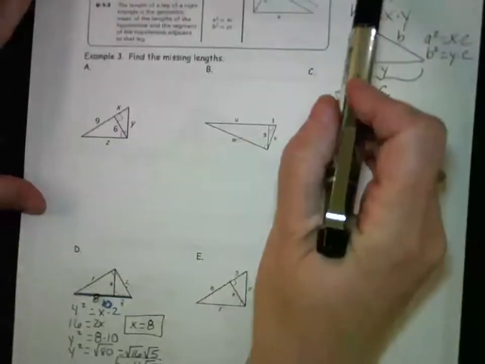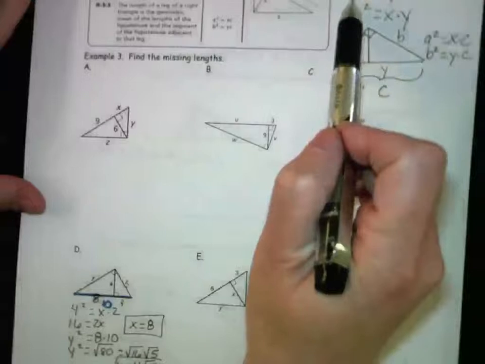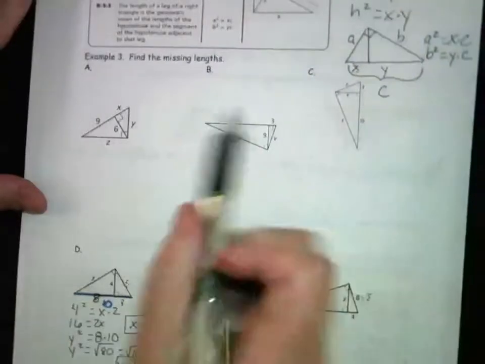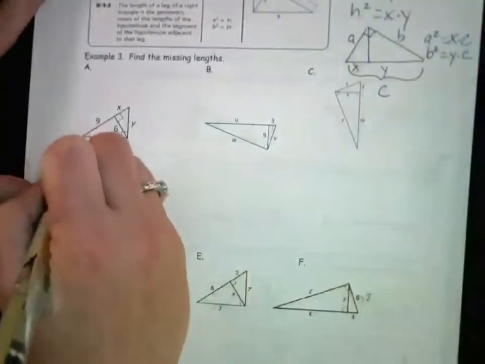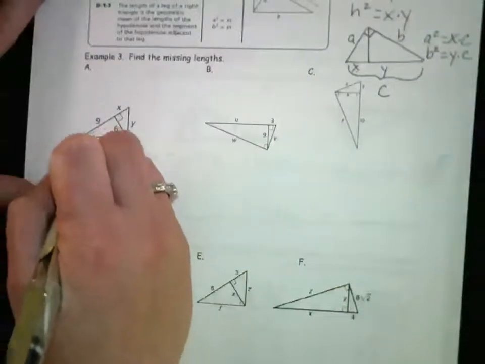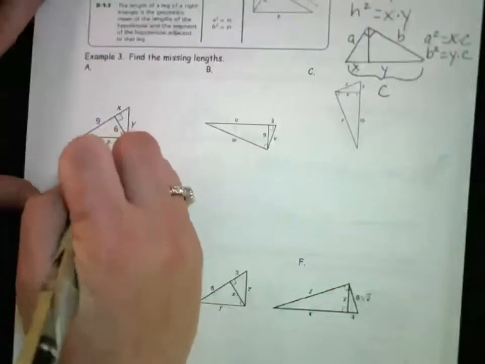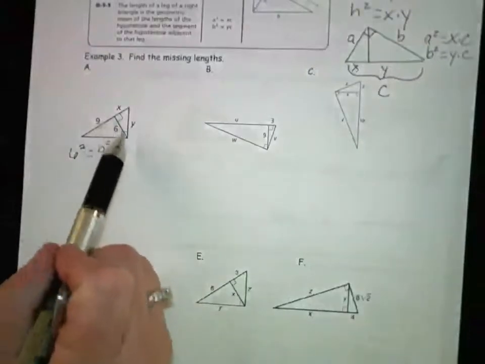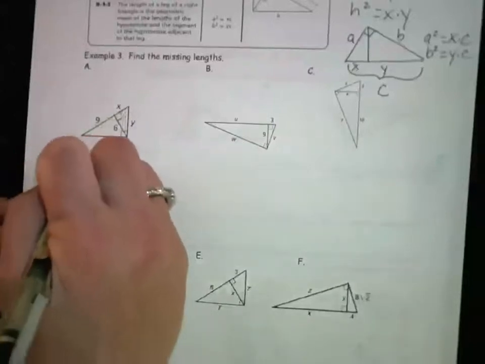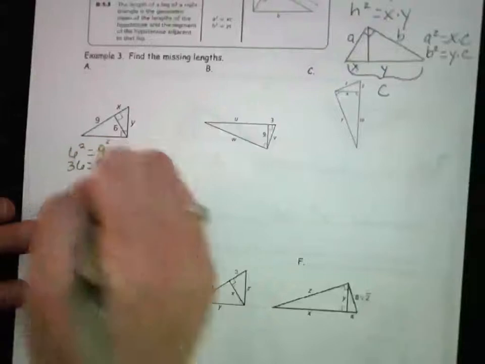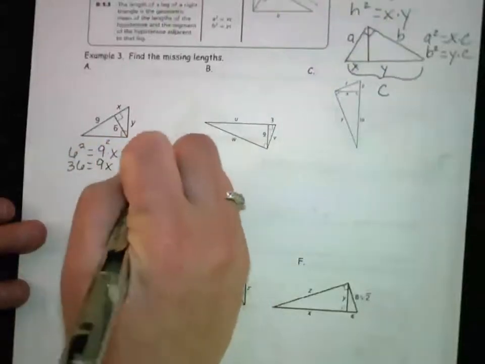Now let's go up to example A. Our triangle is kind of turned around in this one, but we're still going to start with this. Height squared equals left piece times the right piece. So that becomes 6 squared equals 9 times x. This height squared, left piece times the right piece. So that becomes 36 equals 9x, and x equals 4.